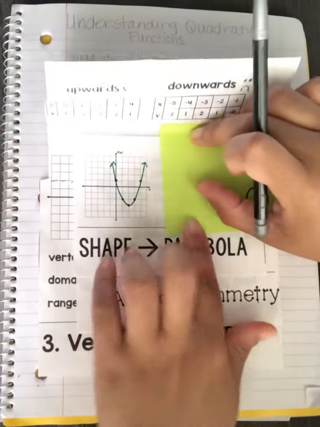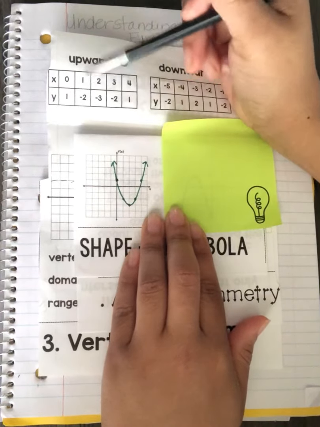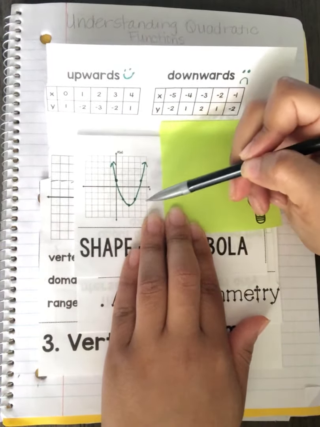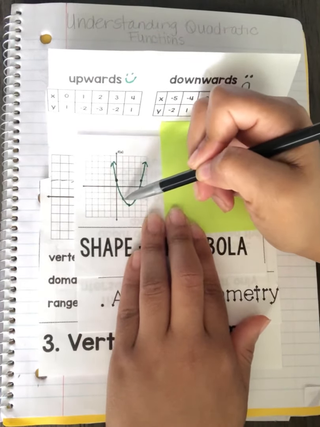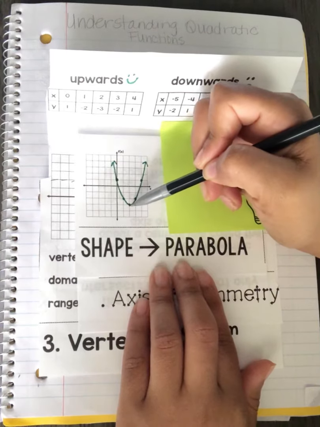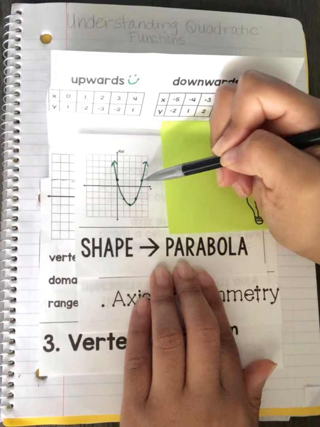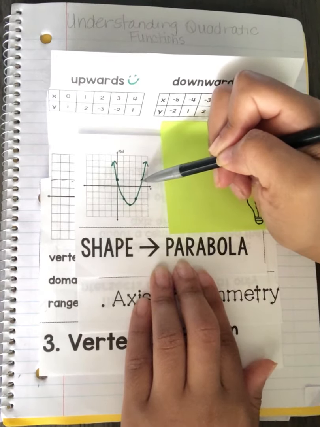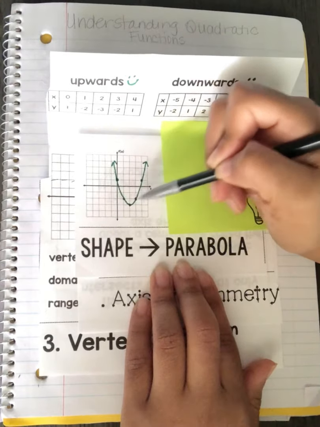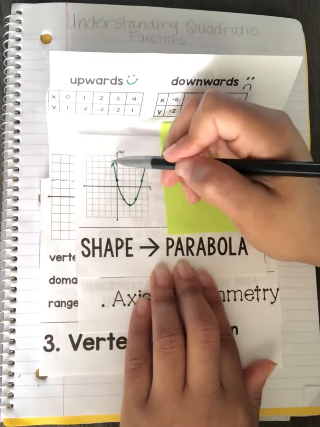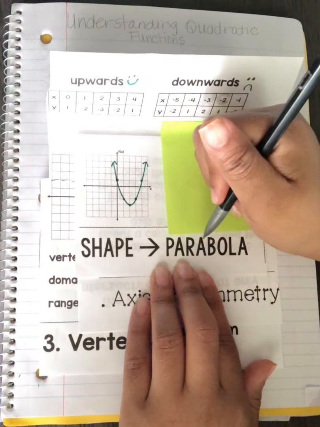All right, so I have a table here, a table of x and y values, and I plotted them on this graph. So that we have 0, 1, 1, negative 2, 2, negative 3, 3, negative 2, and 4, 1. So I plotted these points, and then I connected my dots to see what kind of shape it would make, and it makes a U shape. This U shape is called a parabola.